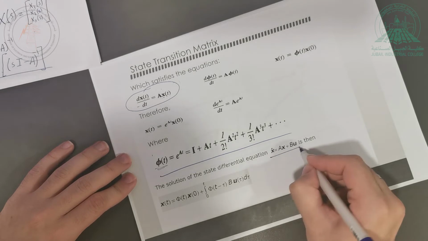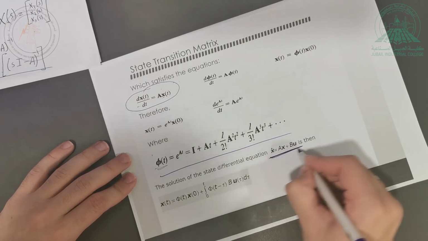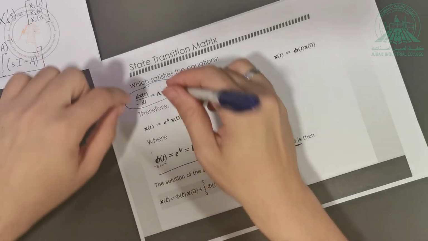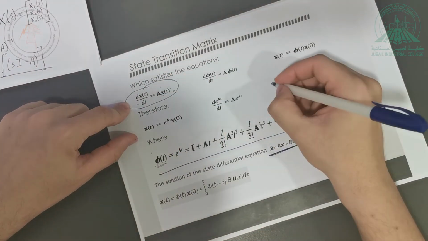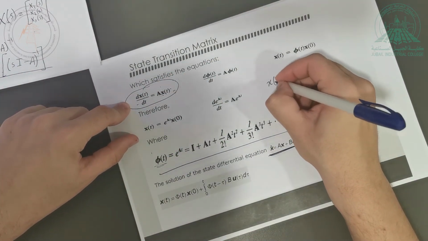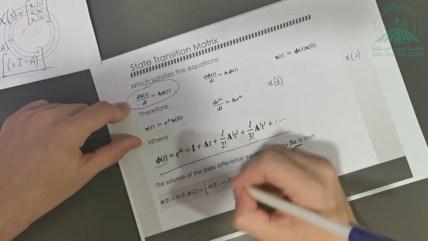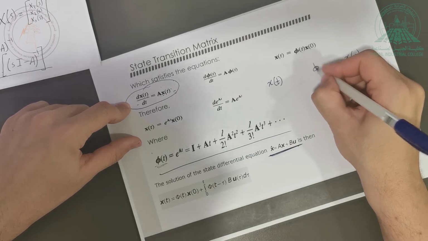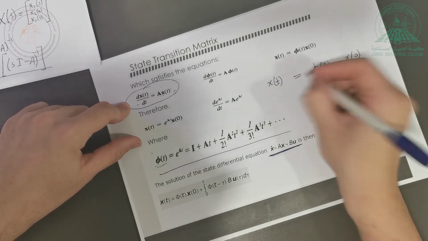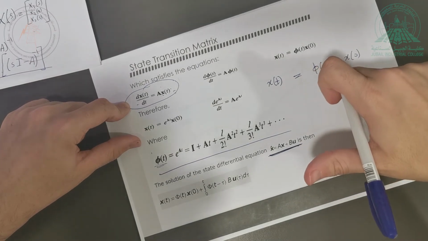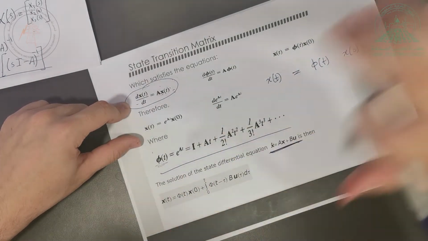If the system is like that, look here, if the system is like that, then it becomes a little bit more challenging. But when the system is like this, it's very easy. If you want to know what is the value of x of t, just give me the initial conditions and multiply them by phi of t. That's it. Give me the initial conditions, multiply by phi of t, the state transition matrix, and you get x of t at any point in time.